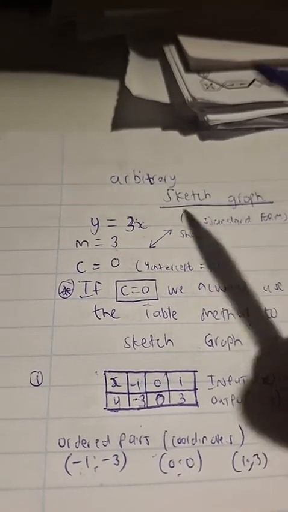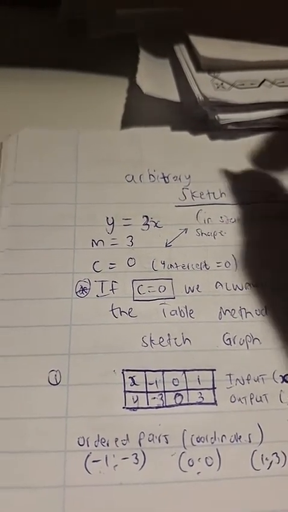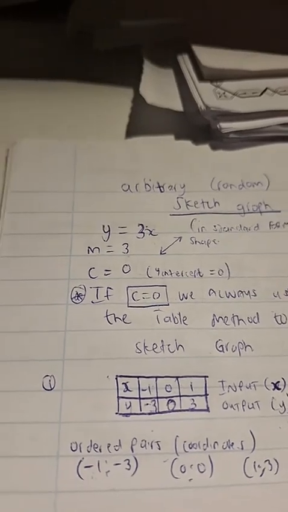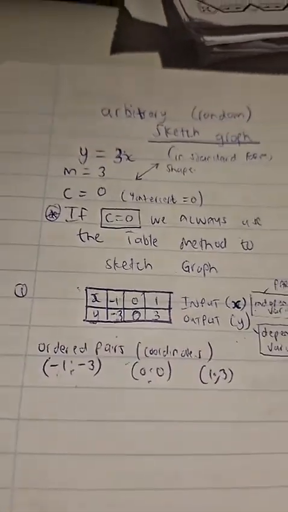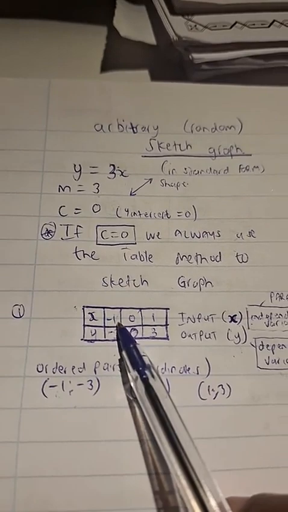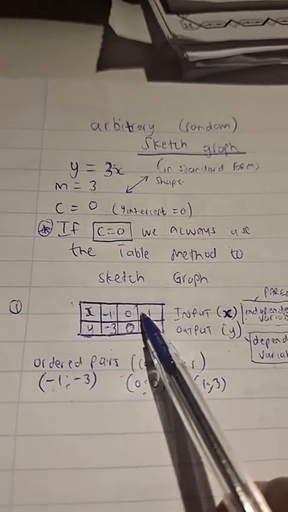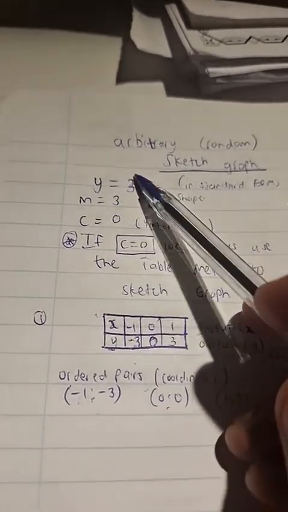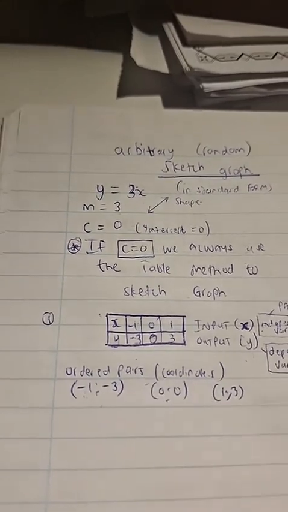Arbitrary just means random. Just select random values of x, but they help me to have a picture: -1, 0, and 1. Then I substitute them in my x values and I get my outputs.